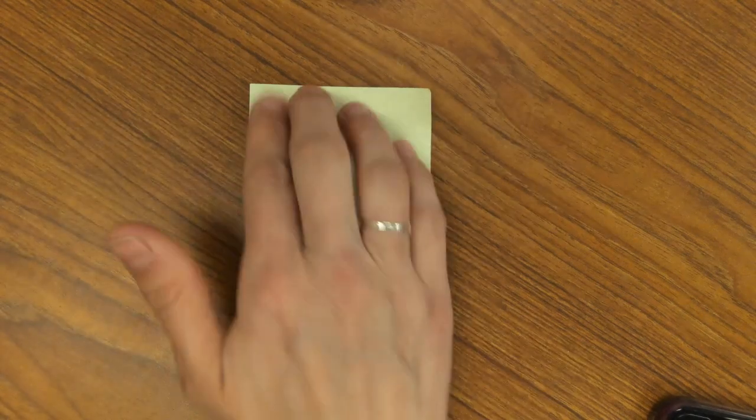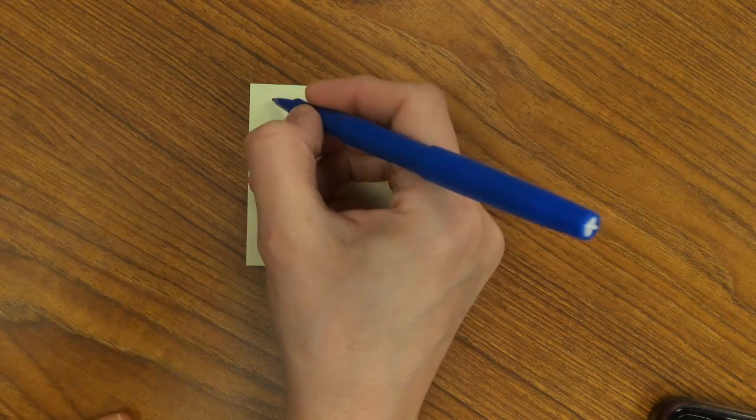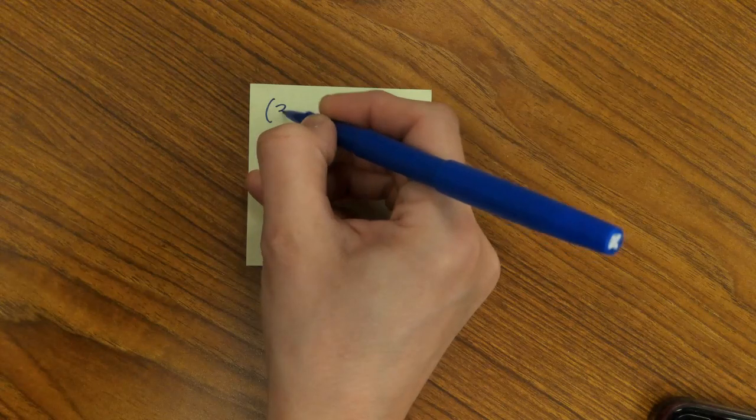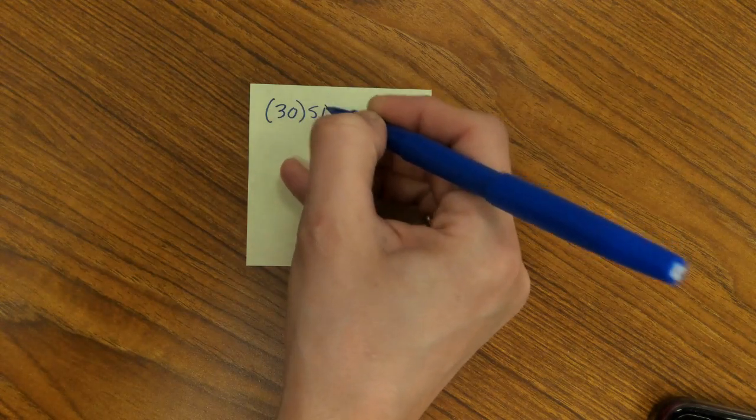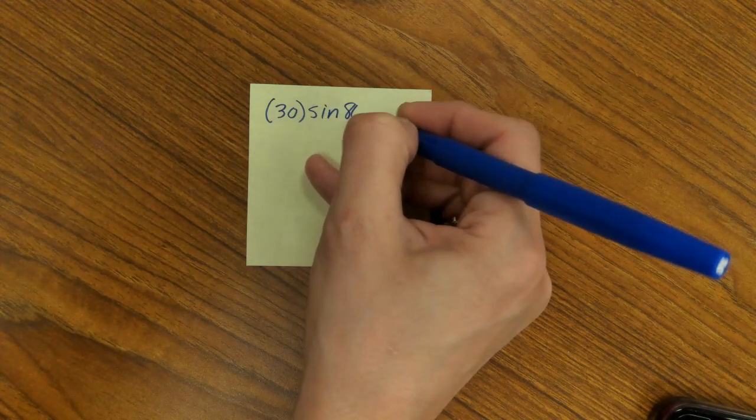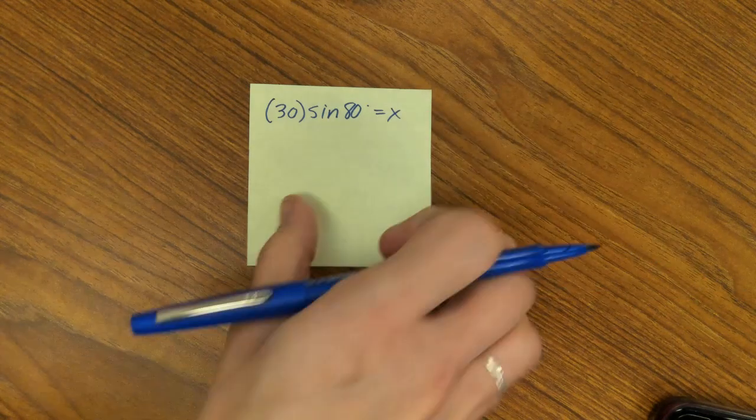All right? So now what I'm going to do is I'm going to show you on a Post-it one of the problems that we had. We ended up with, on the first sine, we had 30 multiplied by the sine of 80 degrees was equal to x.